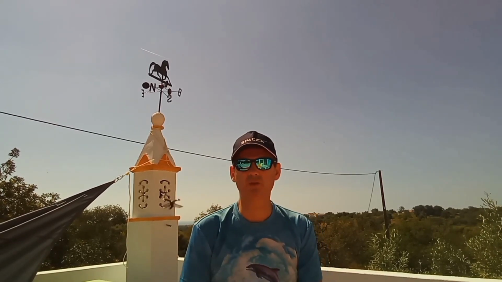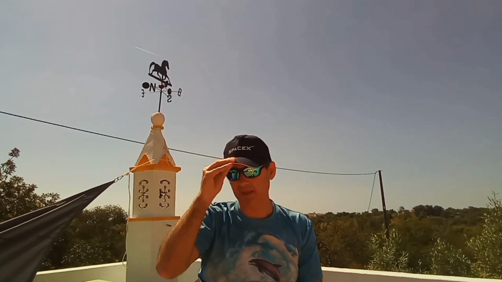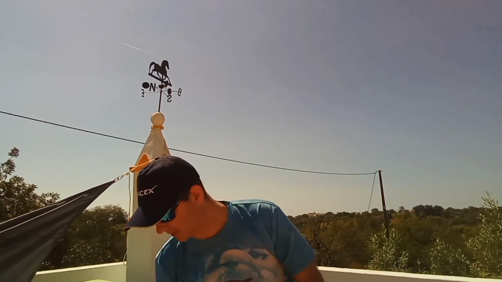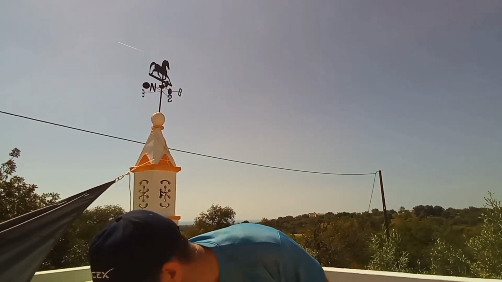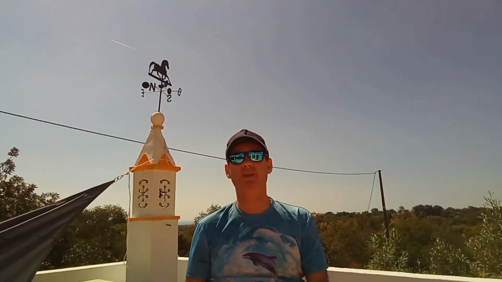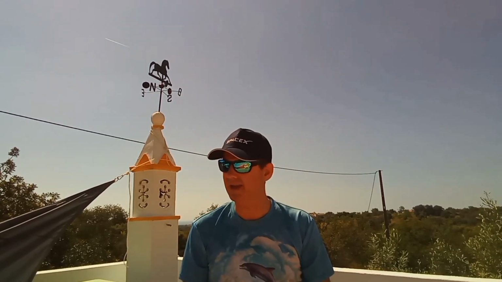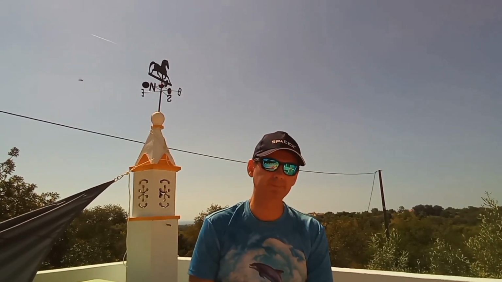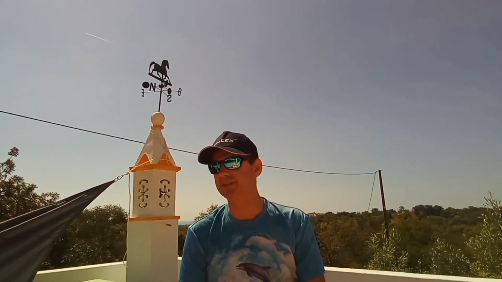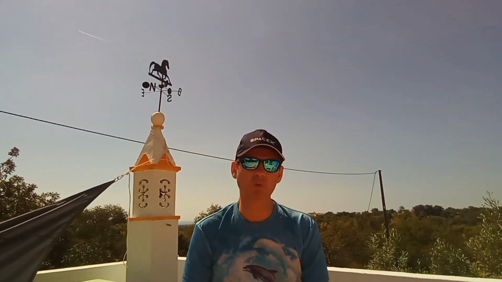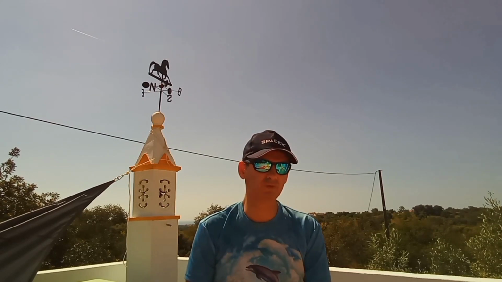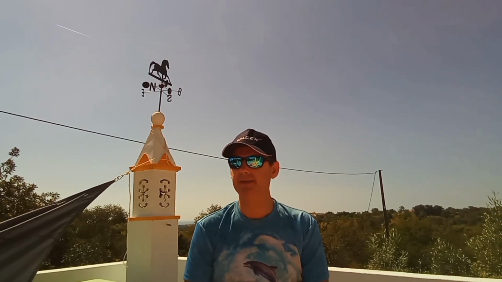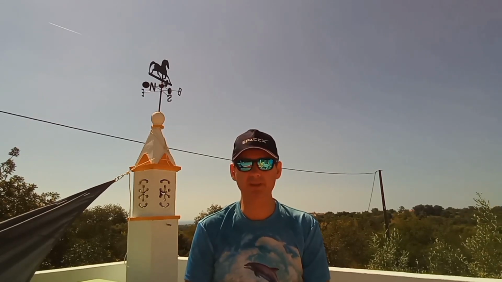So what I do, I replace my eyepiece with the device. I take the eyepiece off, I put in the camera, my ZWO, whether the 224 or the 294, in the focuser.